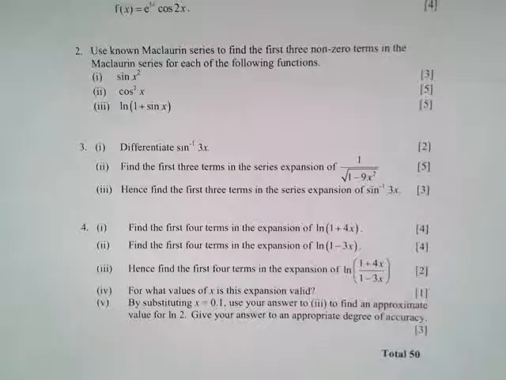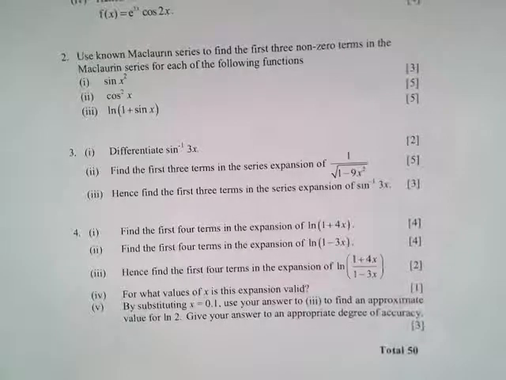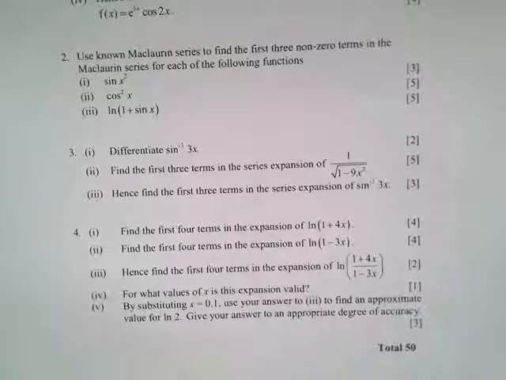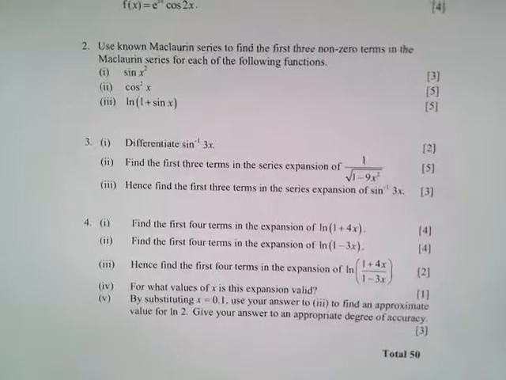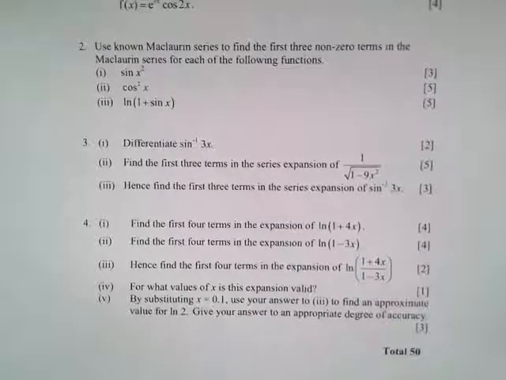I'm going to be talking soon about the legacy papers and how we can use those for extra questions to help us get ready for this Unit 4 exam in the summer, next summer.